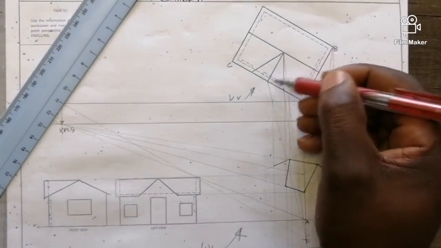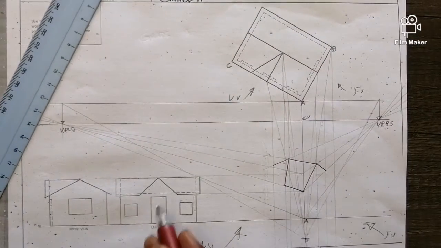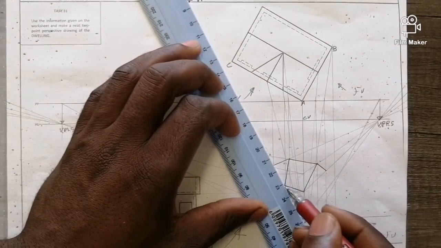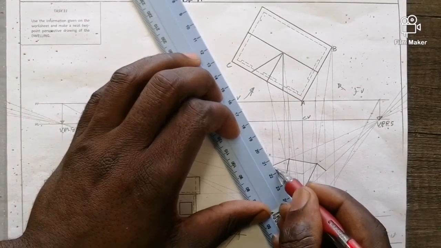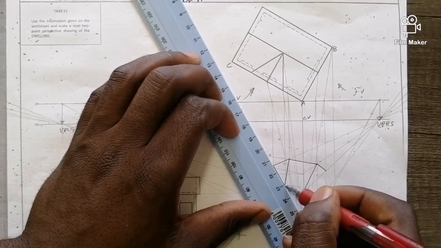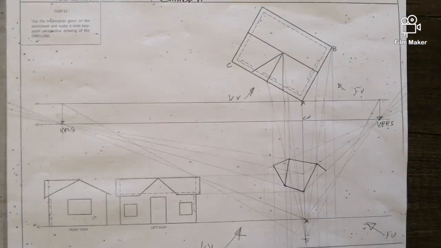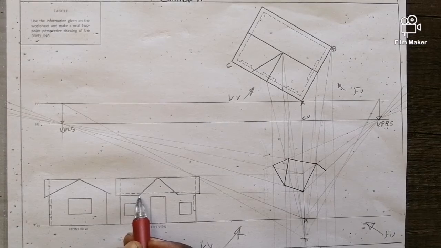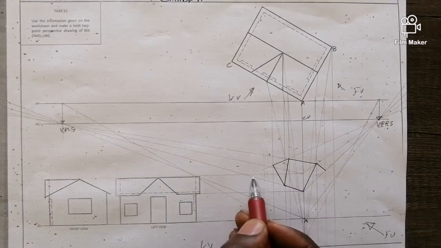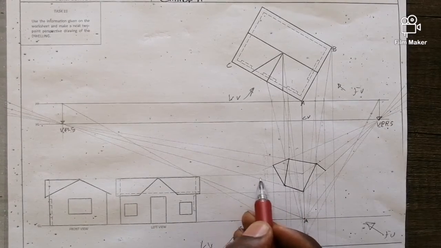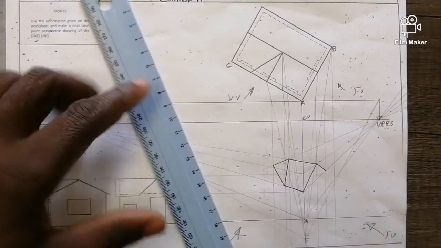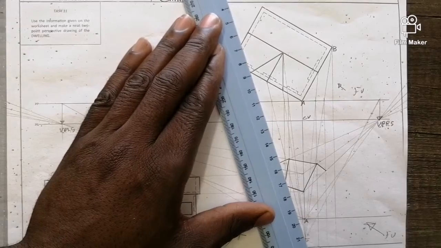So from here till there, it would be this one. We have to get this point along this one, which means it should be somewhere there. So how are we going to get it? We are going to get it by taking this point, directing it to the stationary point.